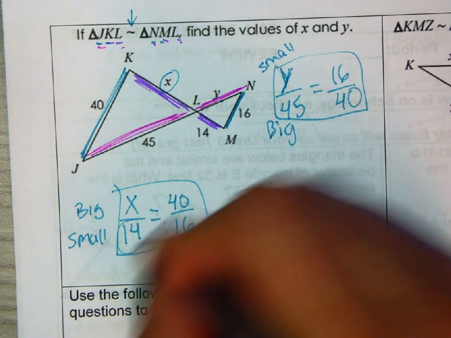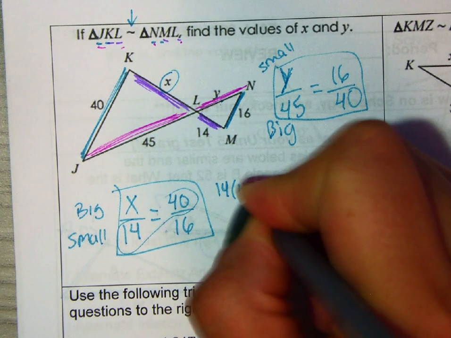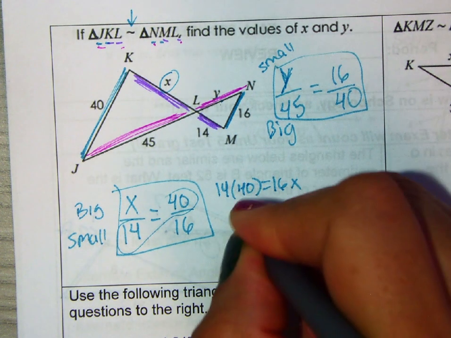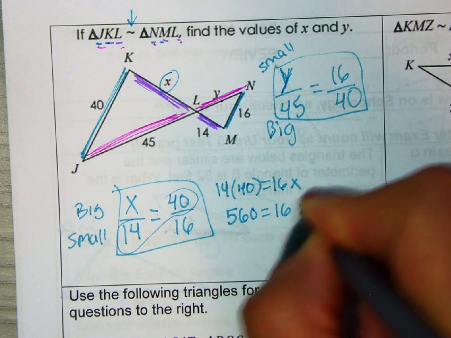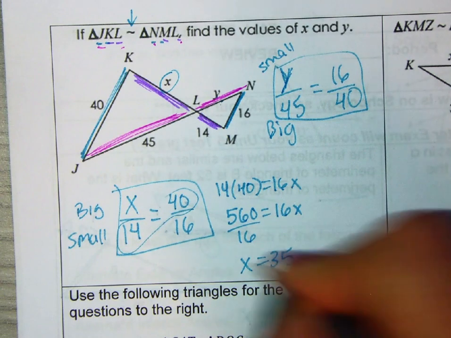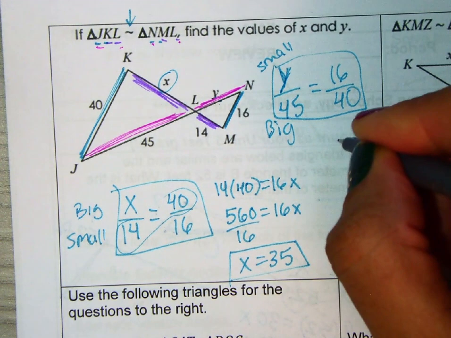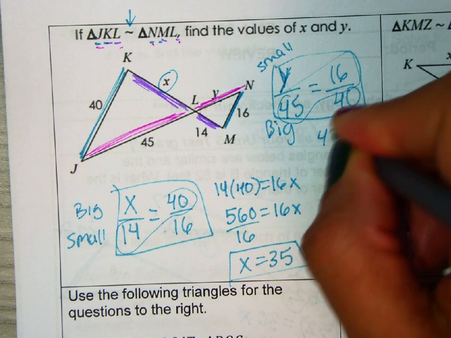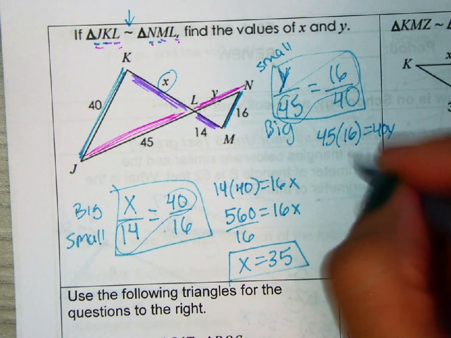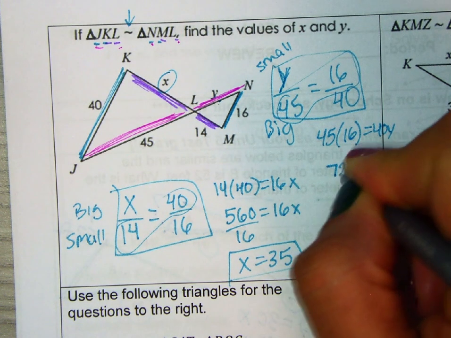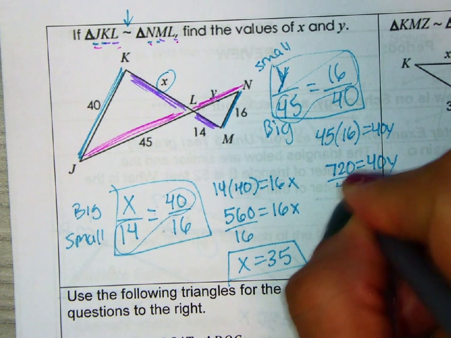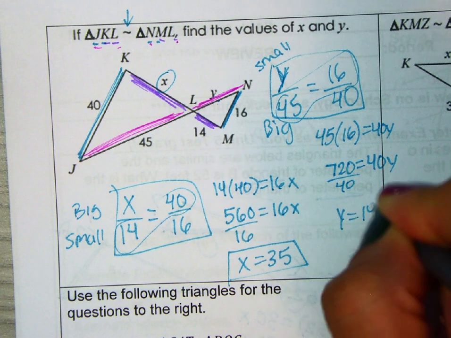So we have 14 times 40 equals 16x. 14 times 40 will give you 560. Then you divide by 16 and x equals 35. On this part over here, we're going to multiply 45 times 16 equals 40y. 45 times 16 will give you 720. And then you divide by 40, and y equals 18.